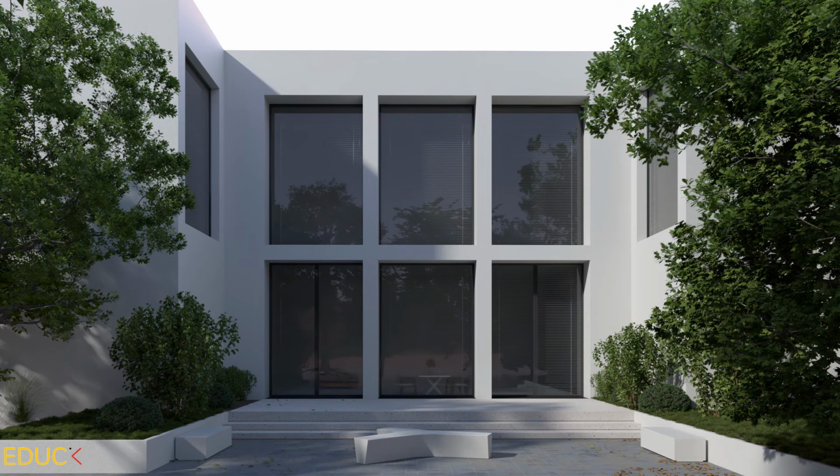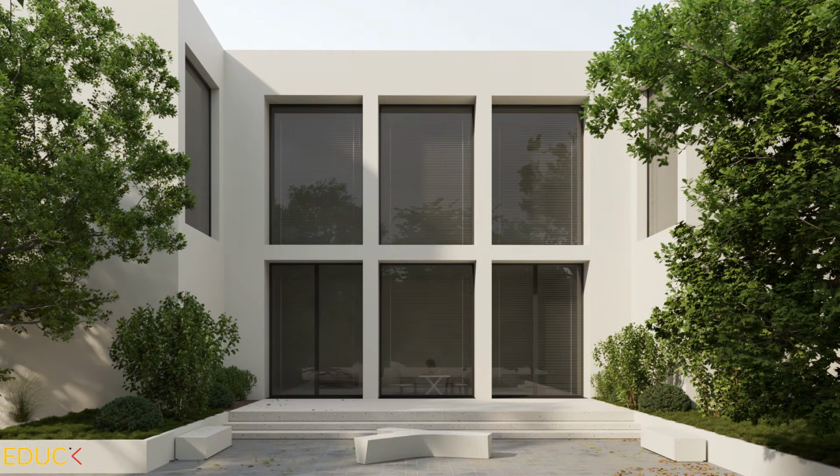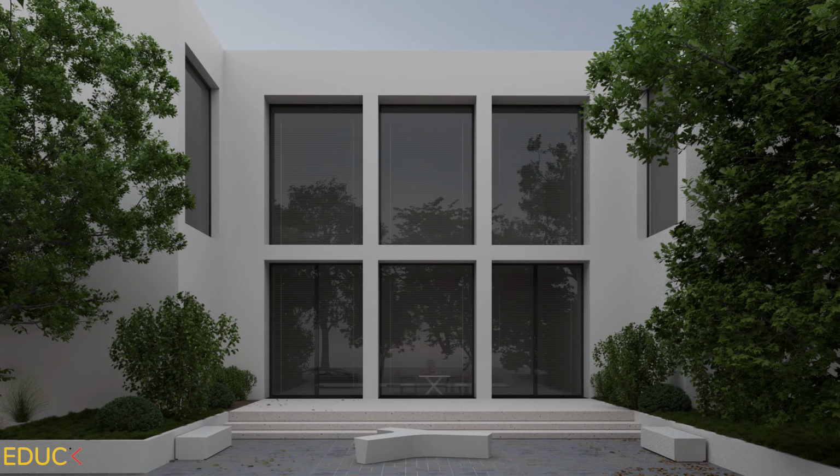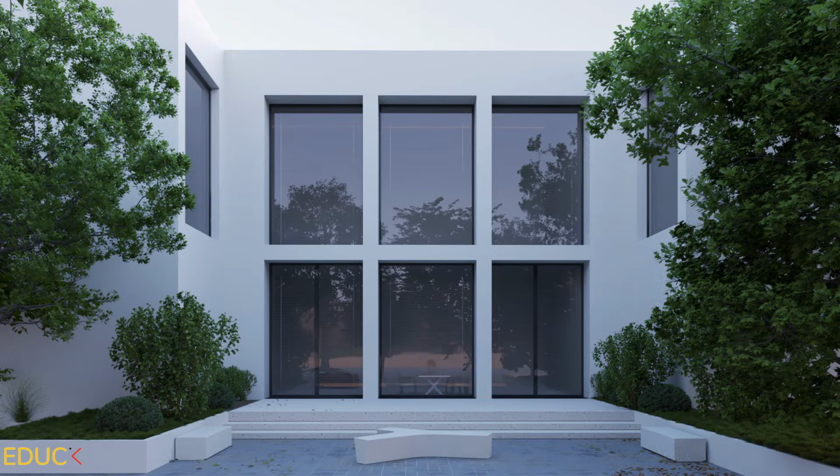Different HDRI maps create various visualization modes. It's amazing how you can easily change the render just by switching HDRI maps.